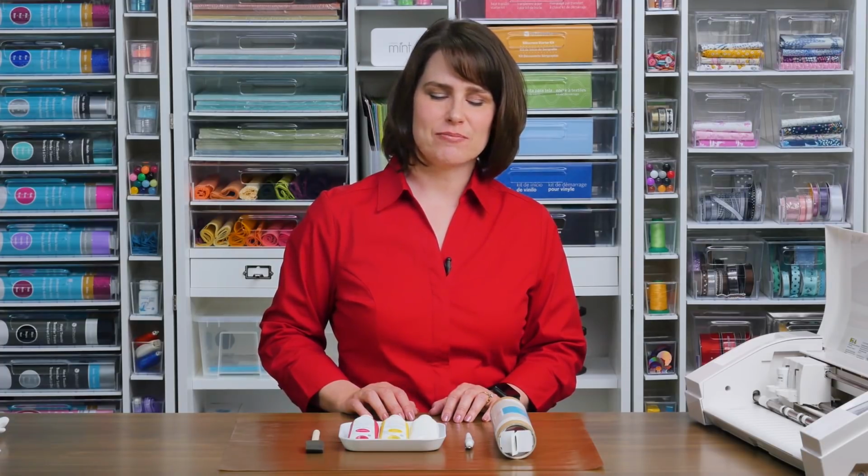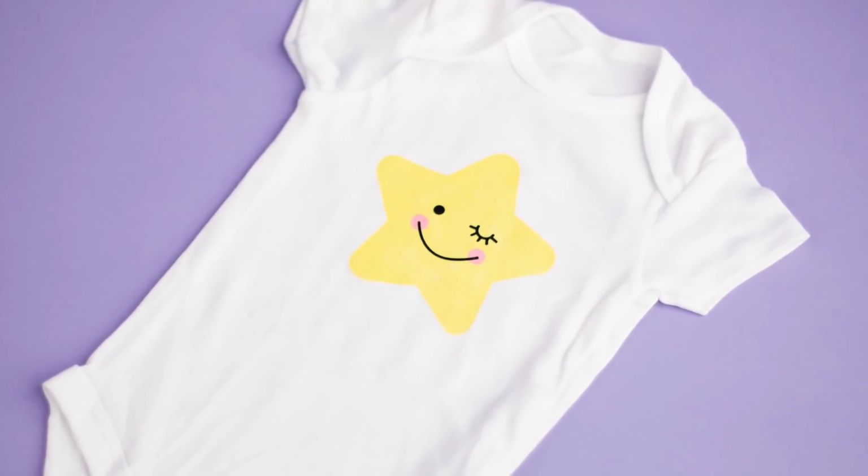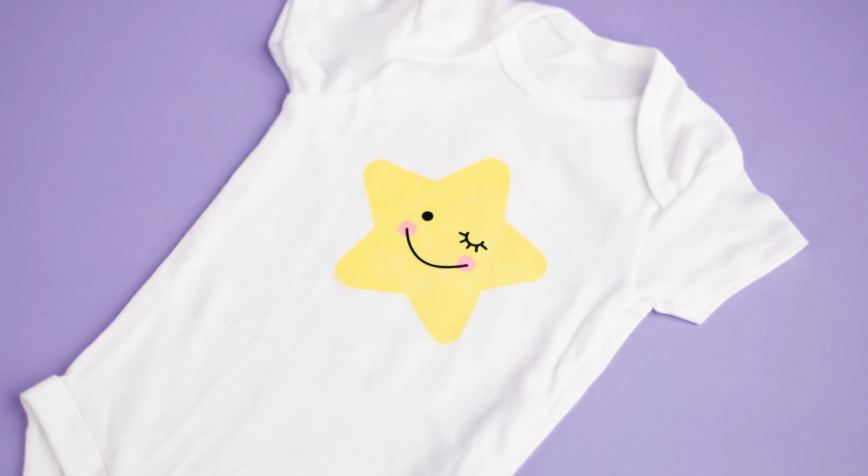Now that you have all these different mediums you can use to customize your apparel, why not mix and match? In this project, we're going to use fabric ink mixed with heat transfer, and hopefully as we go you'll see where you can find ideas to mix and match your other materials as well.